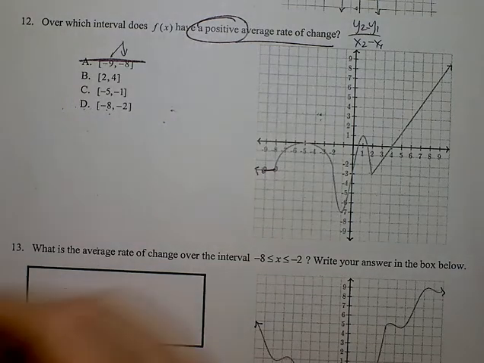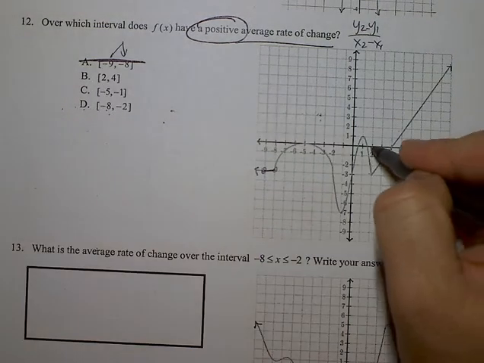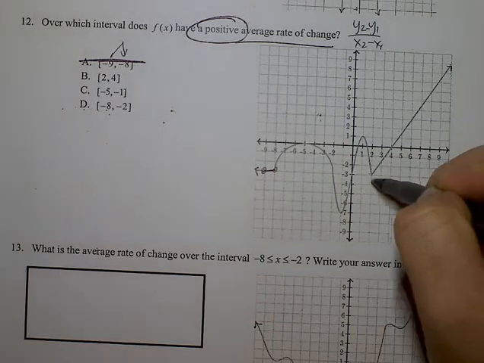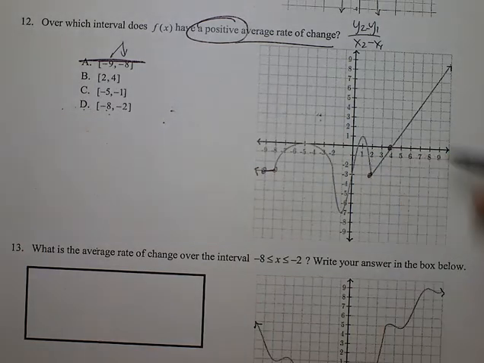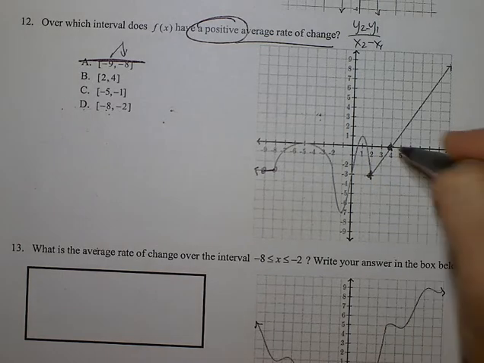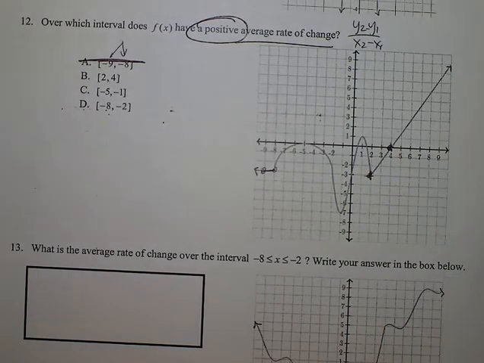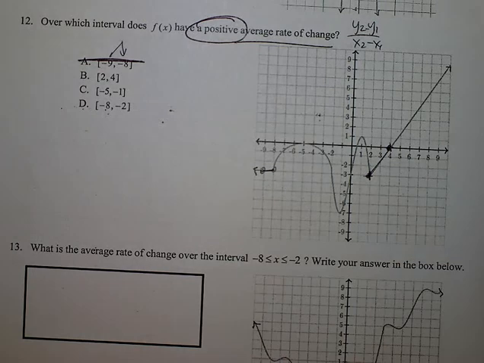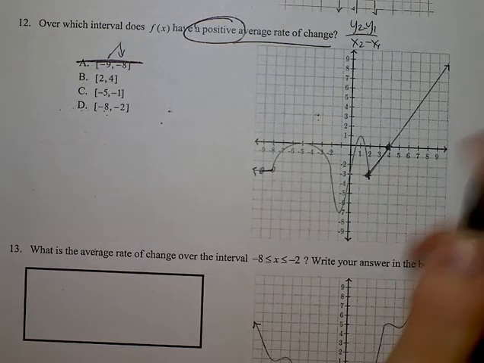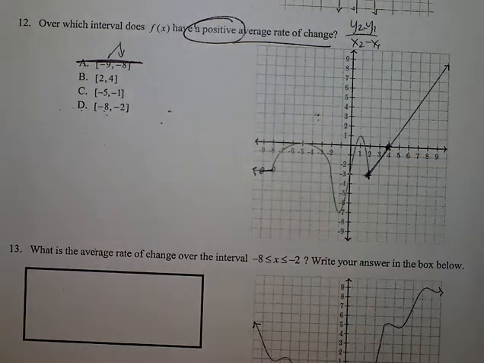The next one says from 2 to 4. So find 2. So 2 is right here, and 4 is right here. Do you guys still agree? So here's 2 and here's 4. Do I need to do that one? No. Why don't you think so, Emily? The entire way, do you see how it's going up? So if it's going up from left to right the entire way, they're not asking us specifically for the number. They're just saying identify if it's positive. So if the entire way it's going up from left to right, would it be positive? Yes. Circle it.